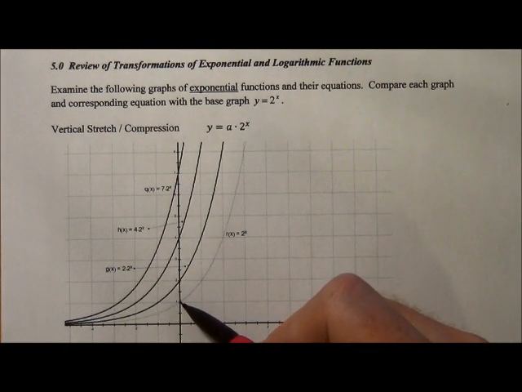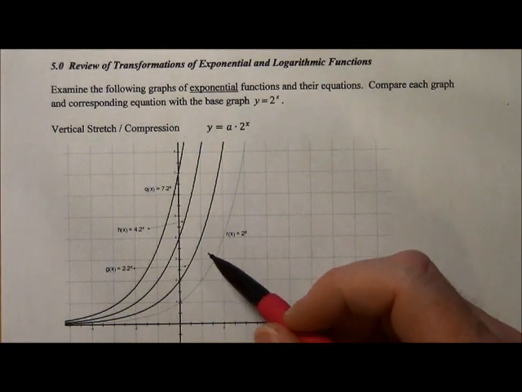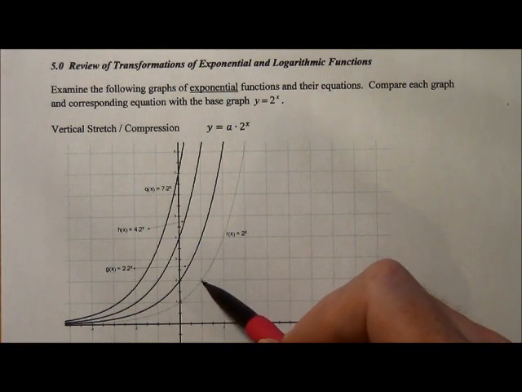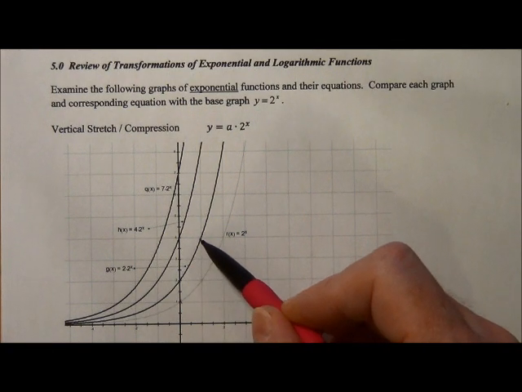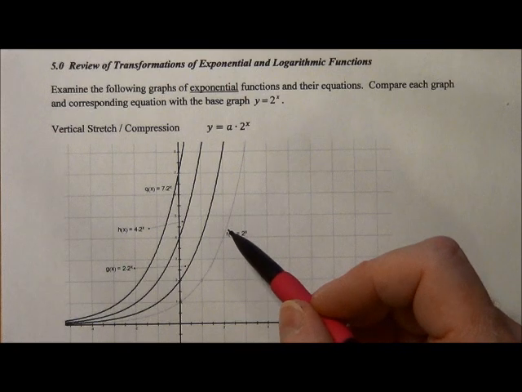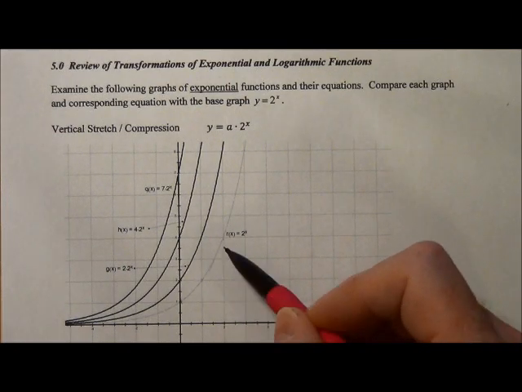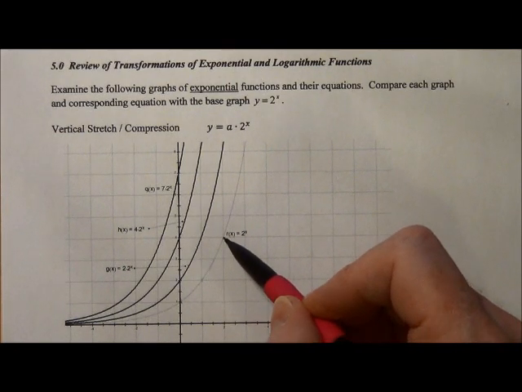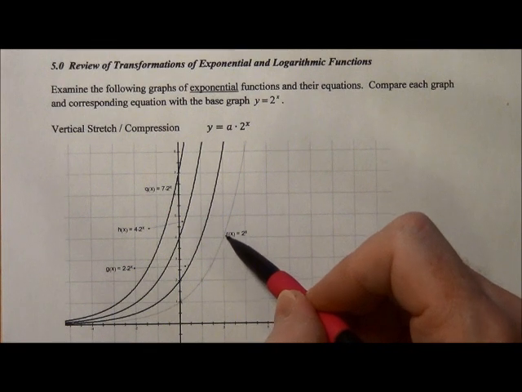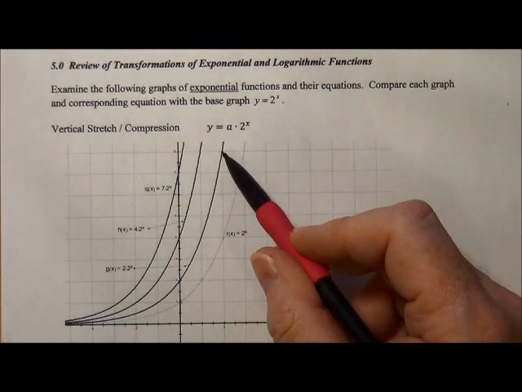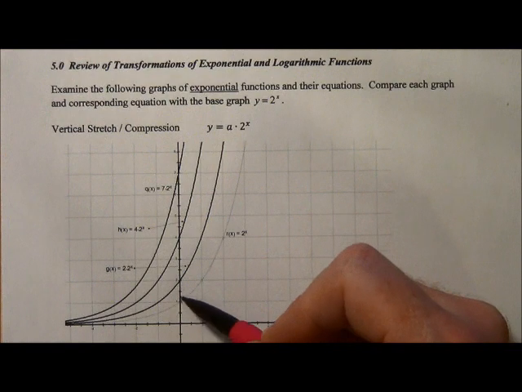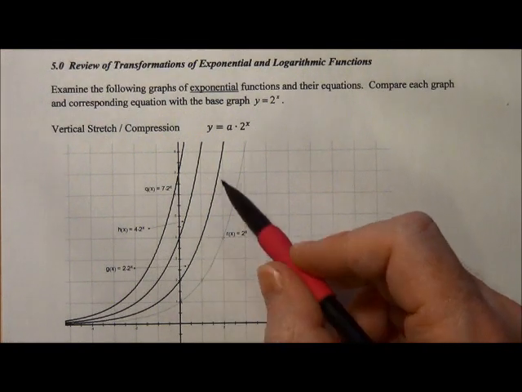So the y-intercept of the base function then becomes 2. This value of x equals 1 and y equals 2 becomes x equals 1 and y equals 4. And x equals 2, y equals 4 on the base function becomes x equals 2 and y equals 8 as we multiply all the y values by 2.